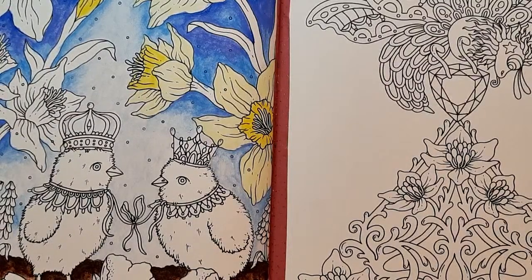Exactly, mixing on a palette is hard. And depending what medium you're using, you either need to use a lot of the one color and a small amount of the other to get the exact color you're after. So yeah, it does get a little bit confusing.